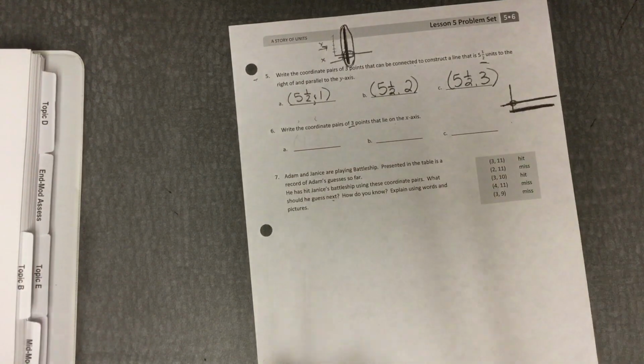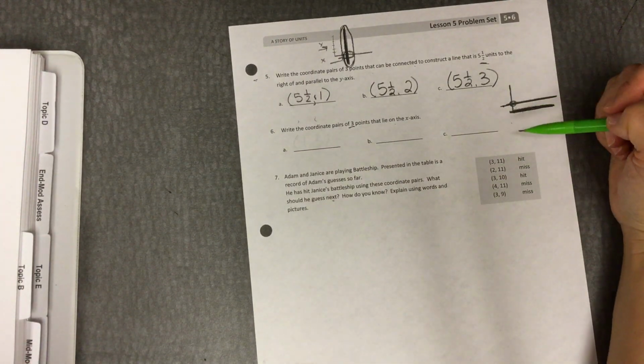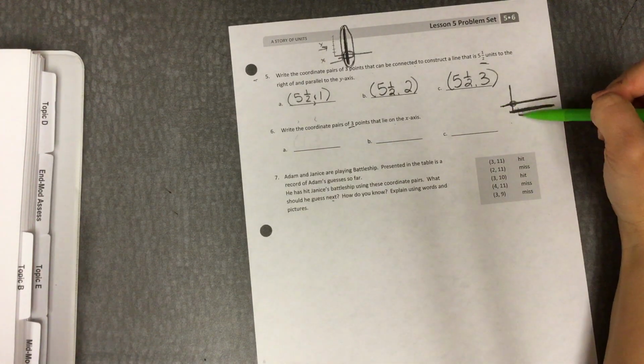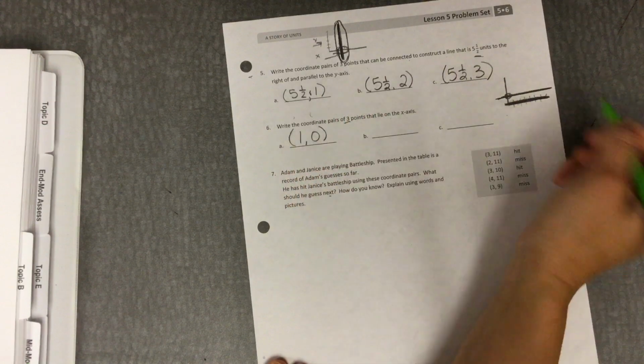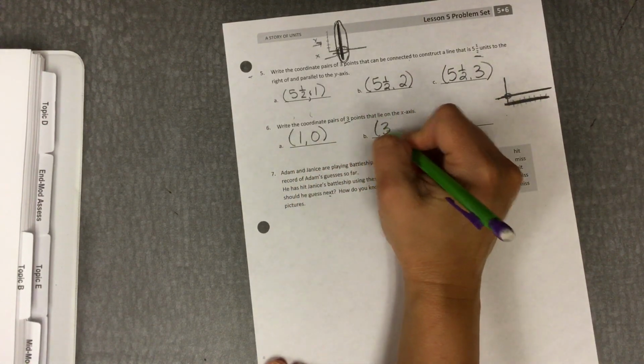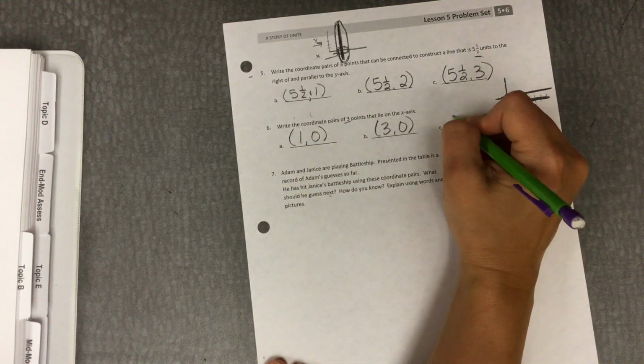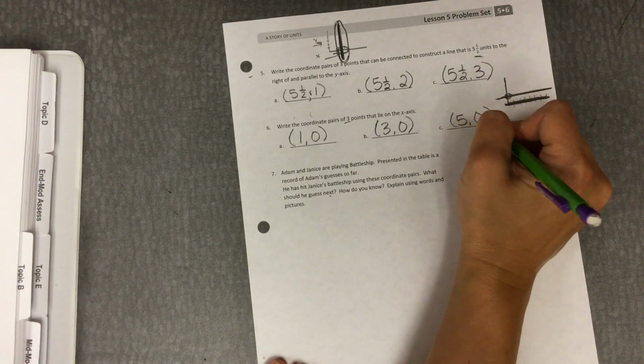So that means that my x is always going to be a different number, and my y is what stays consistent. So my x, I'm going to say, is 1, 0. I'm going to say 3, 0. And then I'm going to say 5, 0.